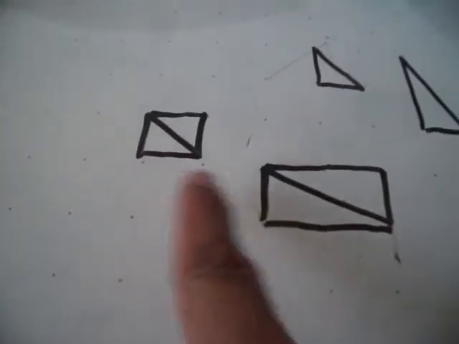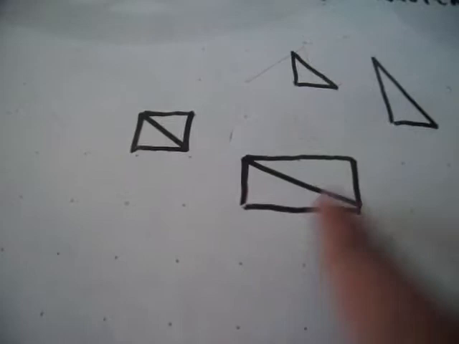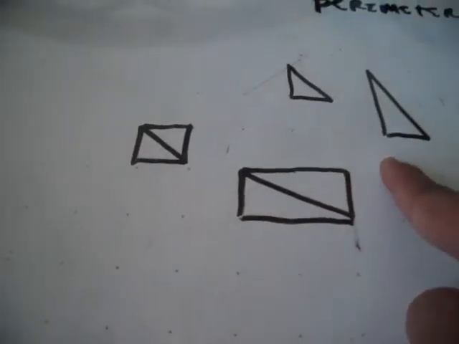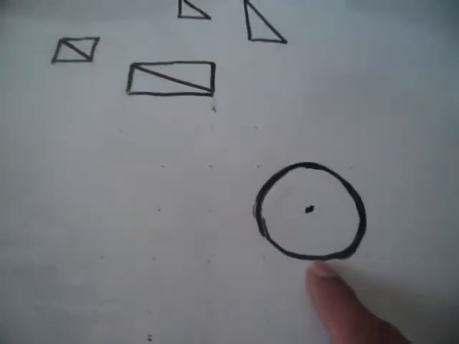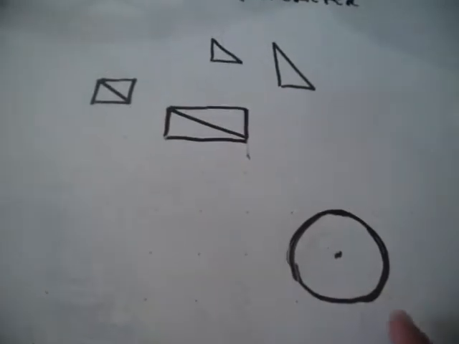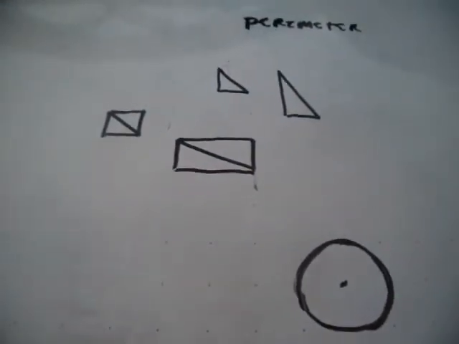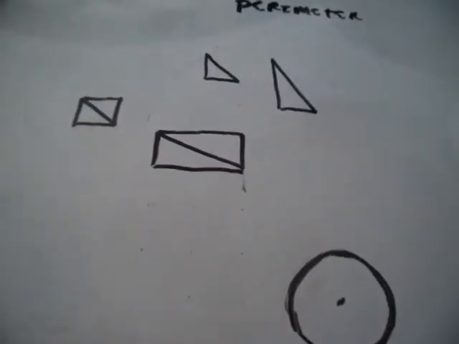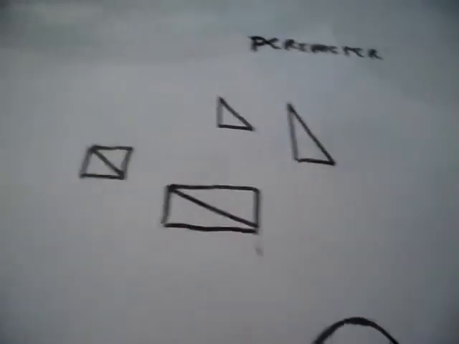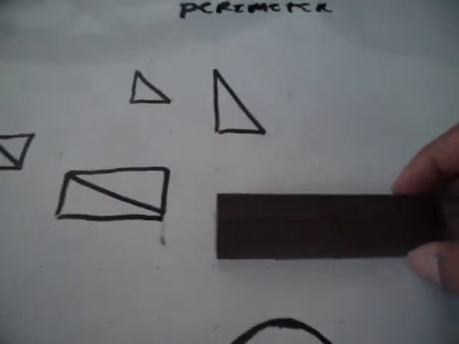So first I start off with some squares. Right, this is a square. This is a rectangle. This is a triangle. What shape is over here? A circle. So we're talking about simple math vocabulary. Okay, so let's take this, just really simple here, and talk about the perimeter.